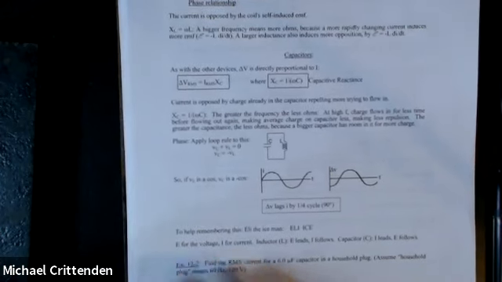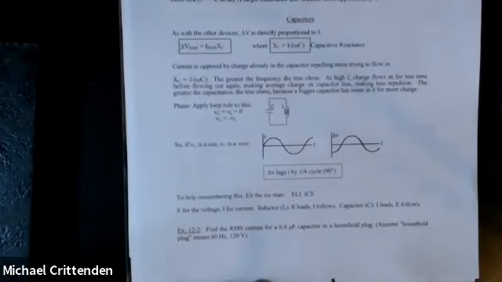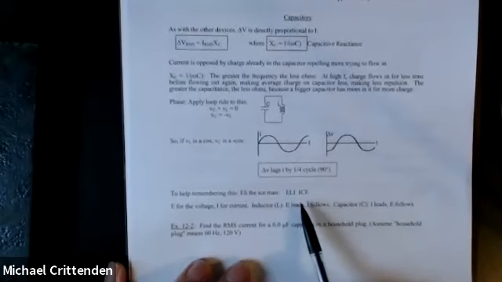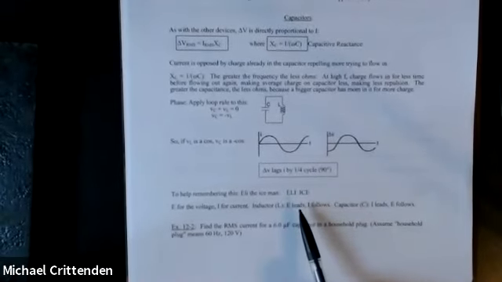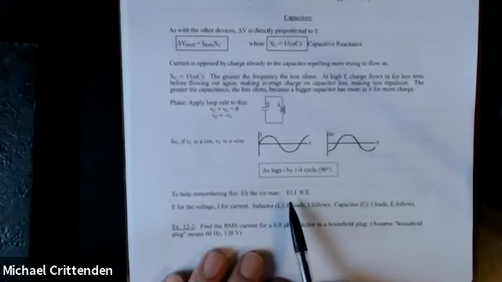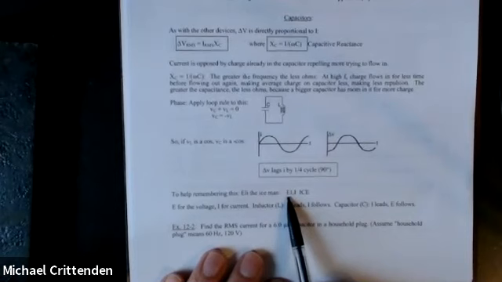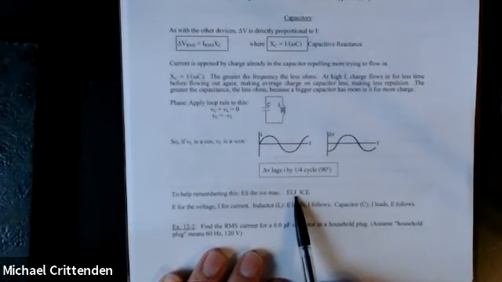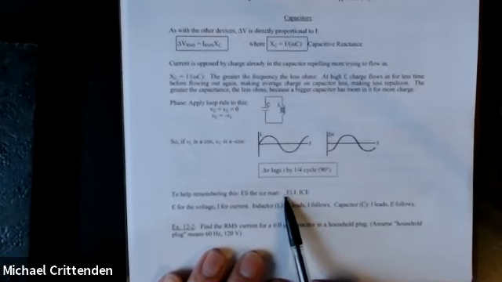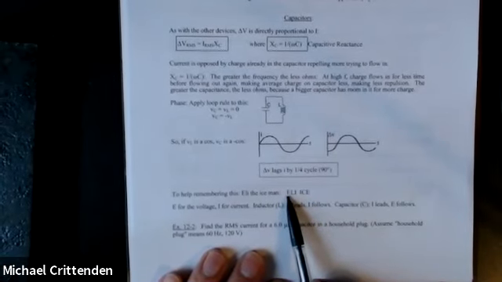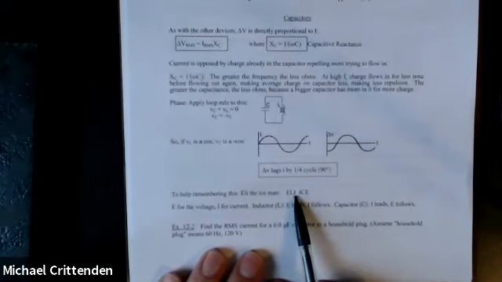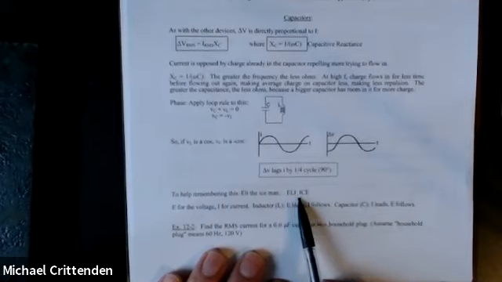And for that, remember ELI the Iceman. It's one of those make-believe people. He lives just down the street from Roy G. Biv. E as in EMF, E for voltage, L for inductor, I for current, C for capacitor. So in an inductor, well, E is on the front of the word, so voltage leads. I is on the end of the word, so current lags. Inductor: voltage leads, current lags.